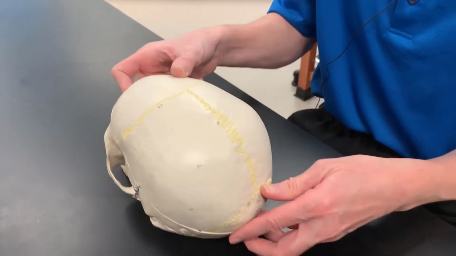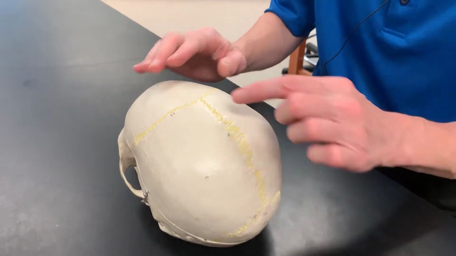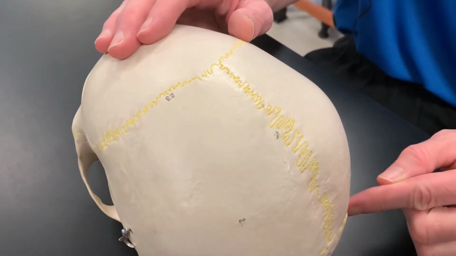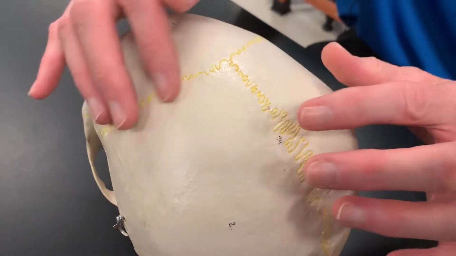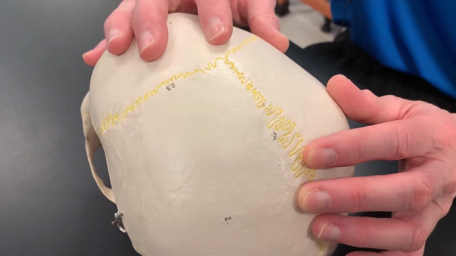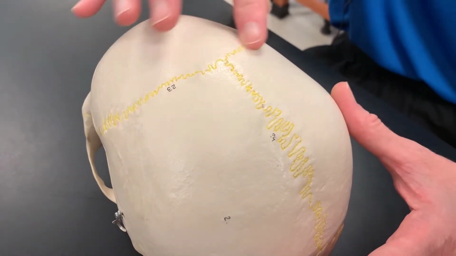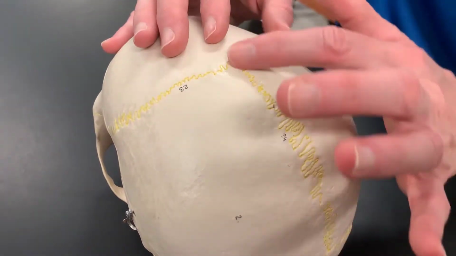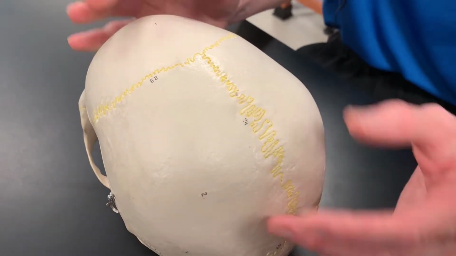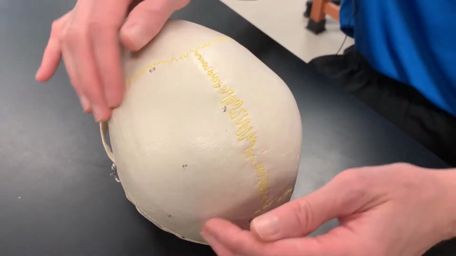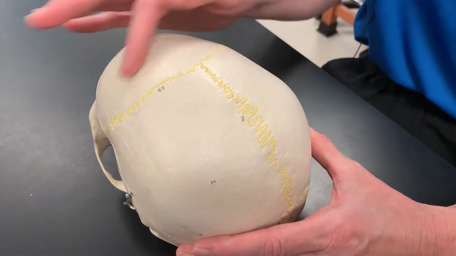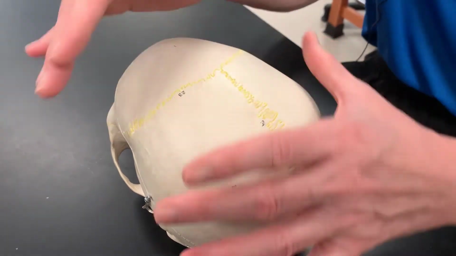Now you'll notice these joints here between a lot of bones. These are sutures, and sutures are basically cartilaginous joints that anatomists thought resembled stitches, so they called them sutures, which meant stitches, or sewing. So these sutures are very good landmarks so that you can delineate the different bones.